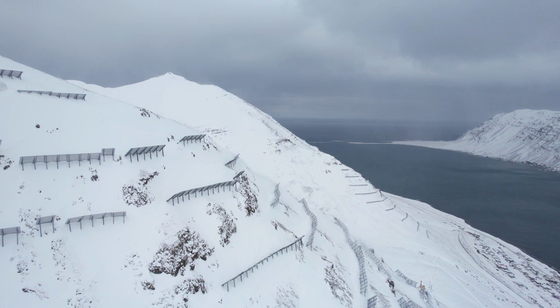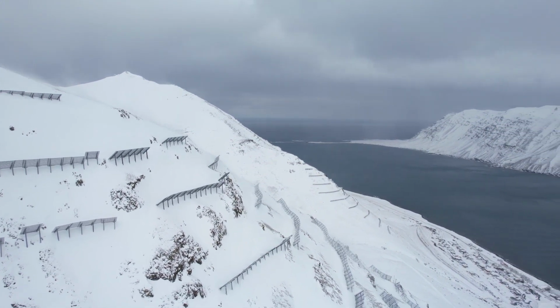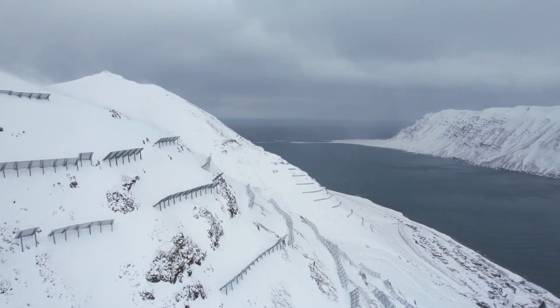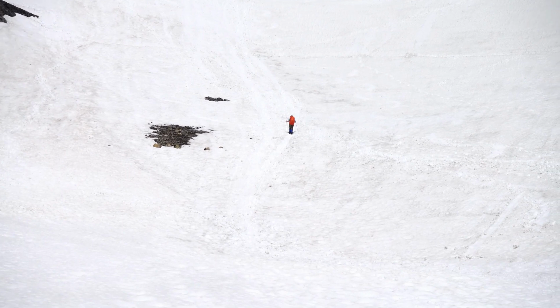Now let's get into the next fact. Fact 2. Prevention. Did you know that there are ways to prevent avalanches? Here, these are snow fences to prevent snow from crumbling and crashing down the side of the mountain.